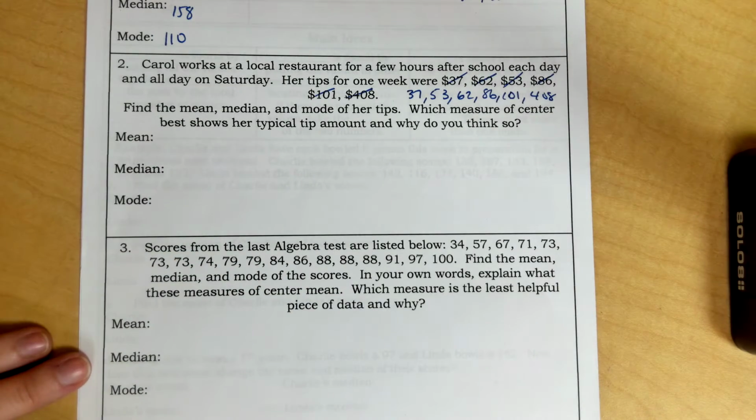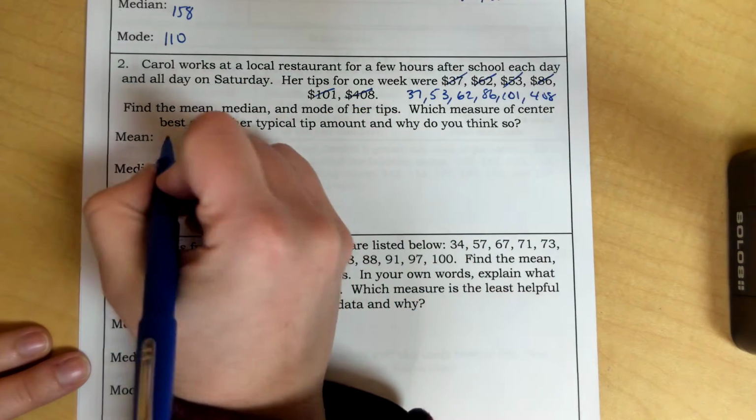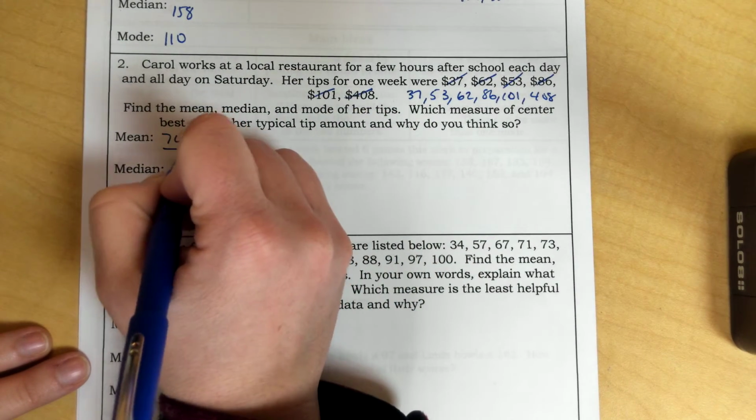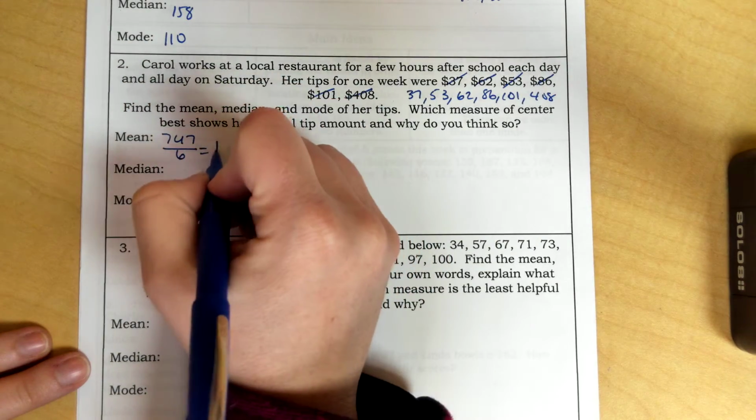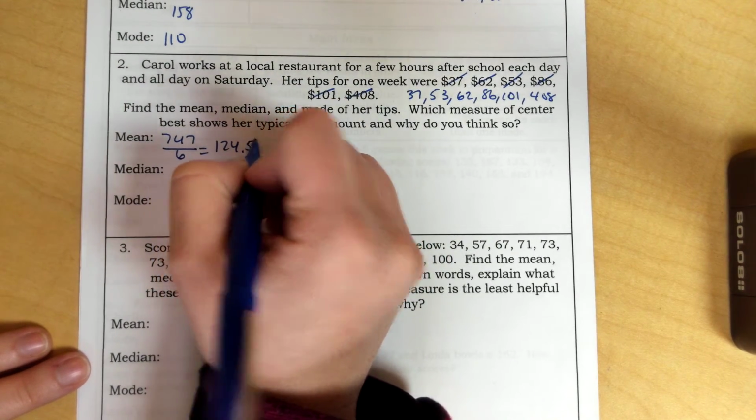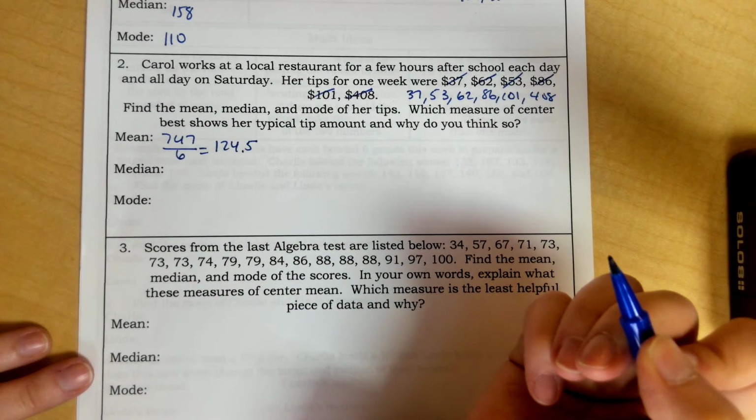So if we add those together, 37, 53, 62, 86, 101, and 408, total of $747 for the week, and we divide that by the 6, and you get $124.50.